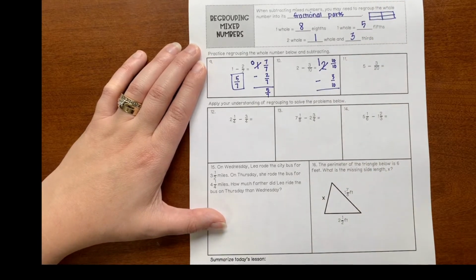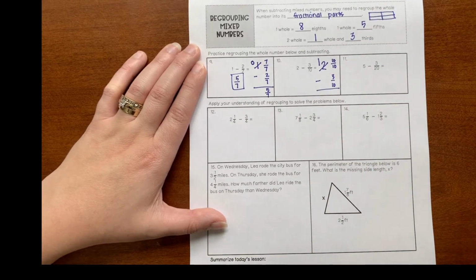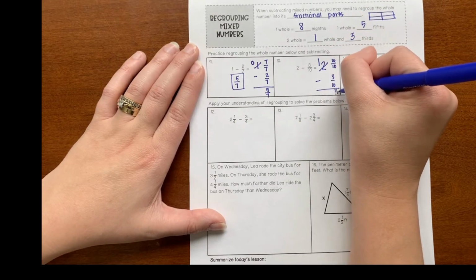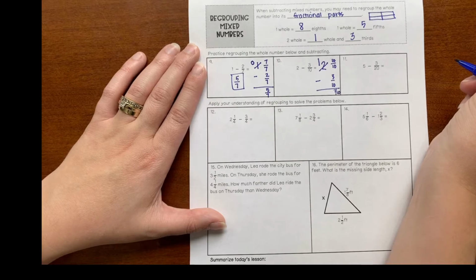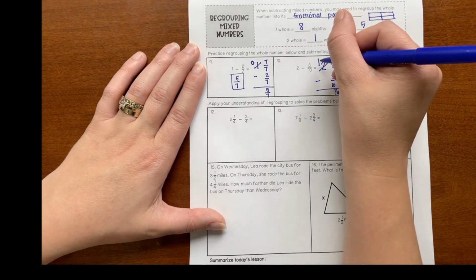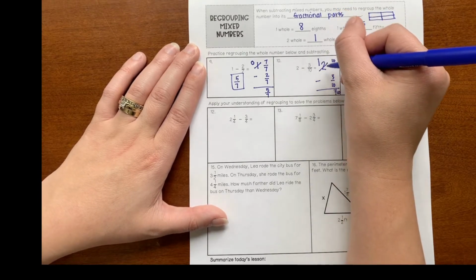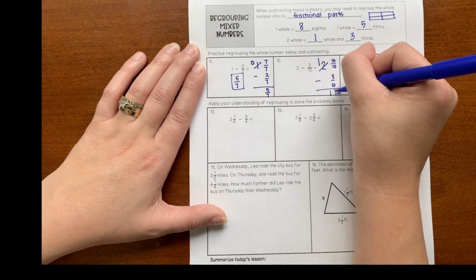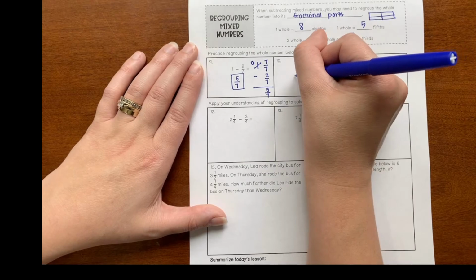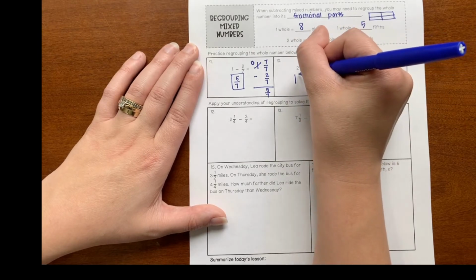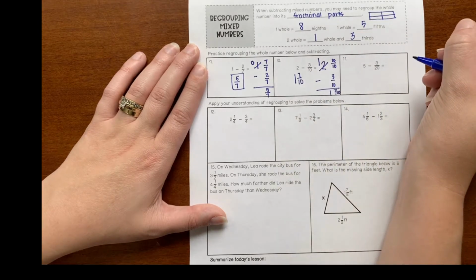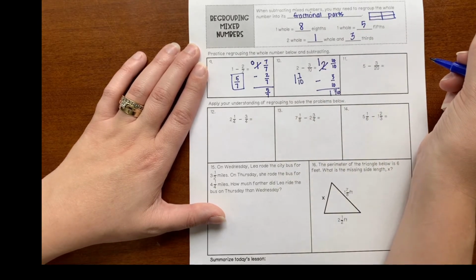So subtracting the numerator, 10 minus 3 is 7, and then I leave my denominator the same, of tenths. Now I can subtract the whole numbers. So 1 minus 0 equals 1. 7 is a prime number, so I can't simplify this fraction. So 2 minus 3 tenths is equal to 1 and 7 tenths. You try number 11 and then come back and check.